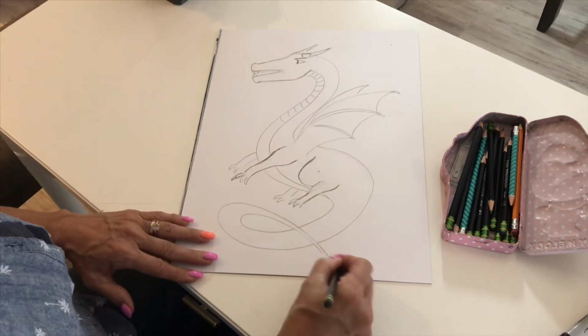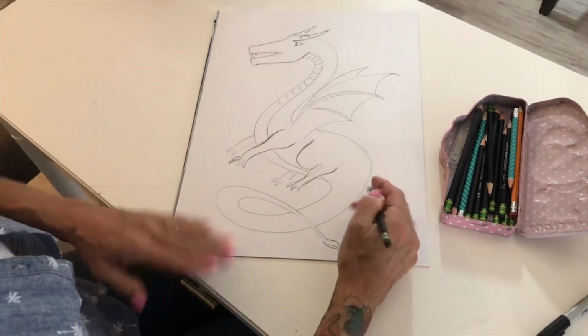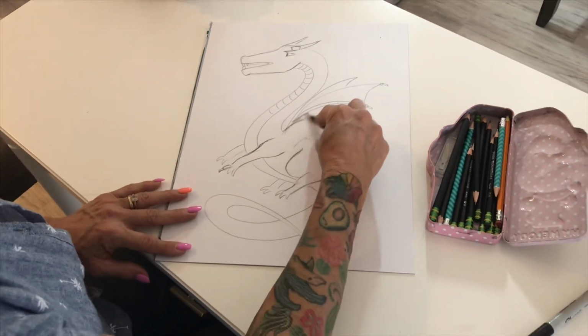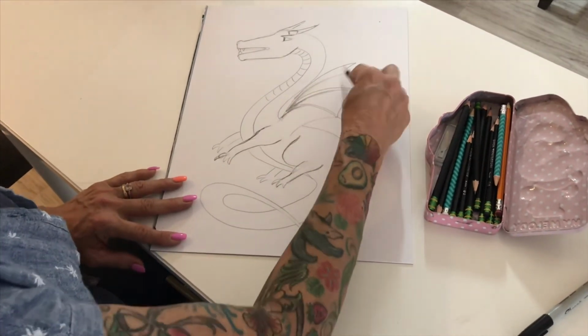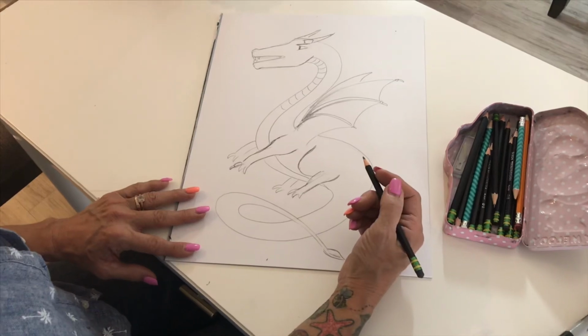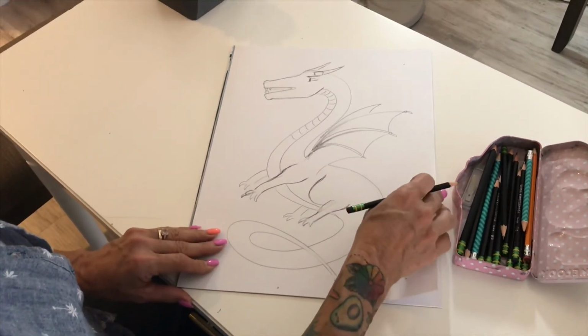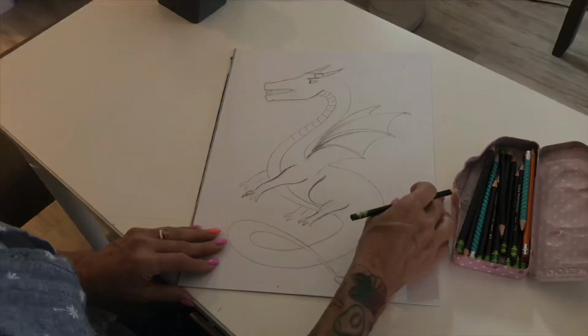Add something to the tail at the back. Get some shading in there. All right, we've all done some of that. And then you can look up other dragons and get some ideas for that as well. Let me give you a look at one of the finished pieces so you can see what it looks like.